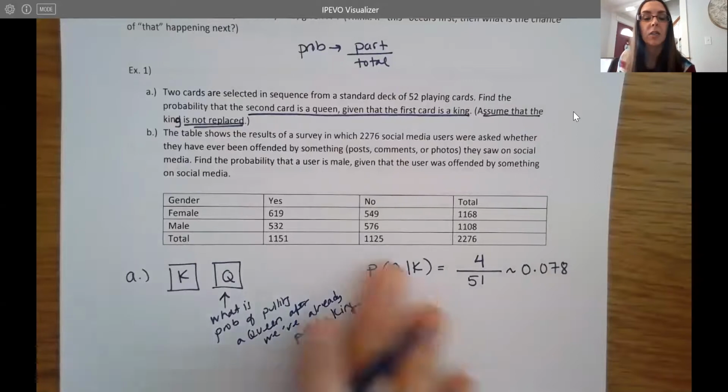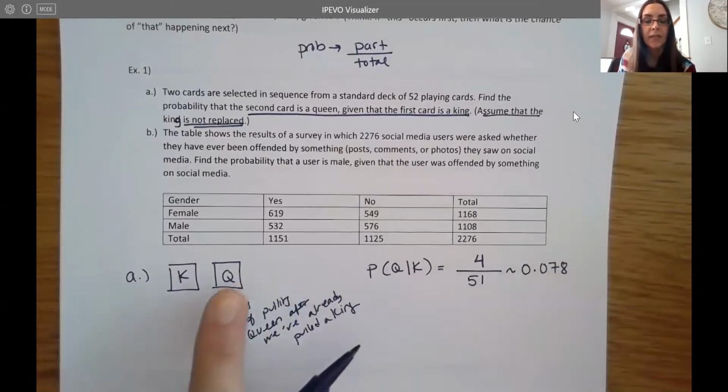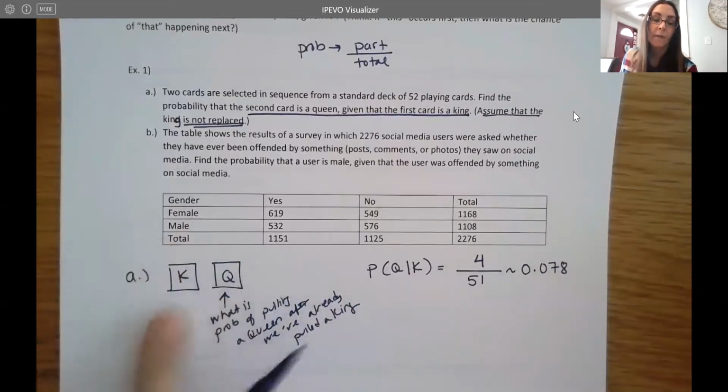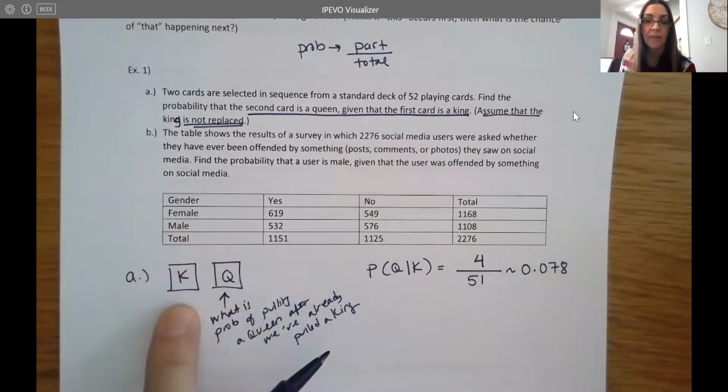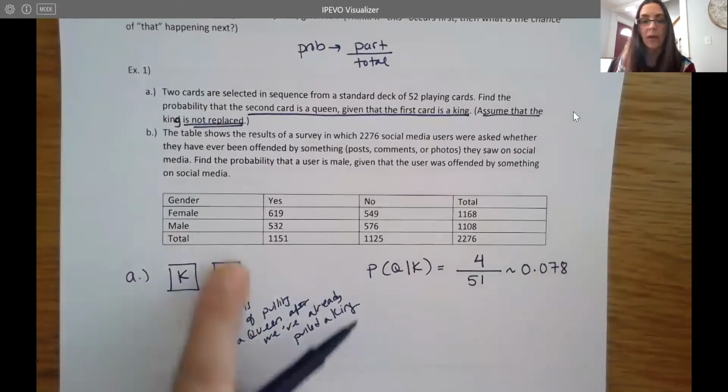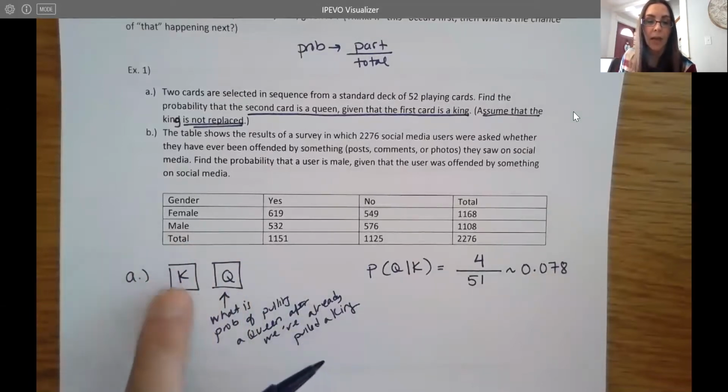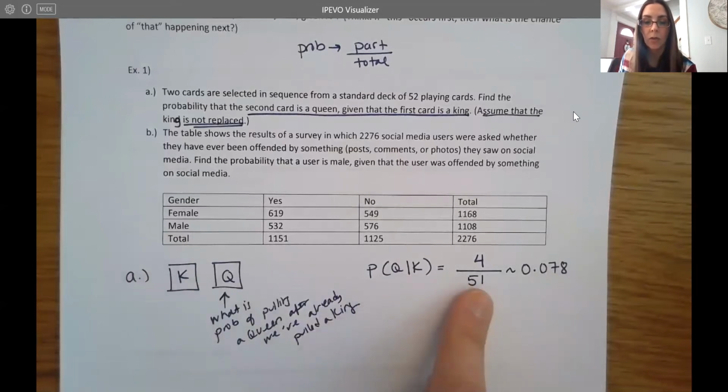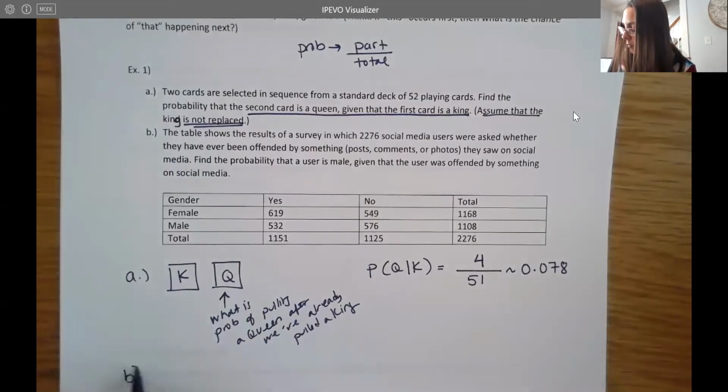So these are our conditional probabilities. What's the chance of the second event happening given that the first event already happened? And what you're going to see is sometimes the first event affects things and sometimes it doesn't. It depends on the kind of events they are. So here, our first event affected things because instead of having 52 cards to choose from, we only had 51 cards to choose from. So we do have something being affected here. We have to be a little bit more careful. Let's look at the other example.